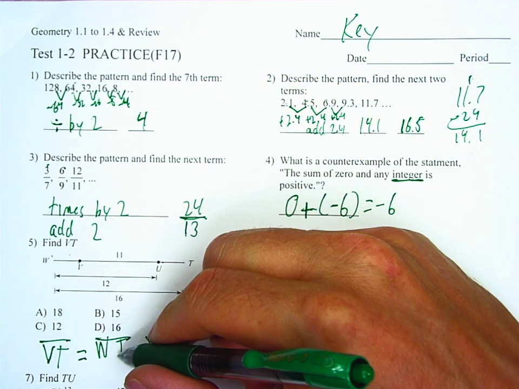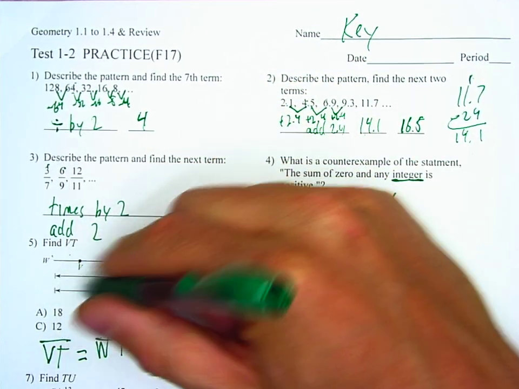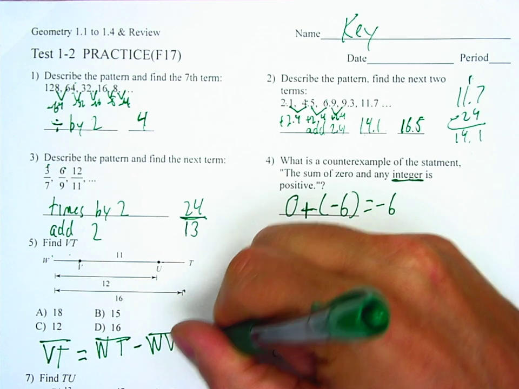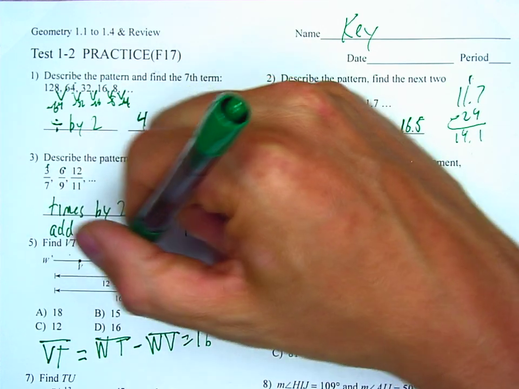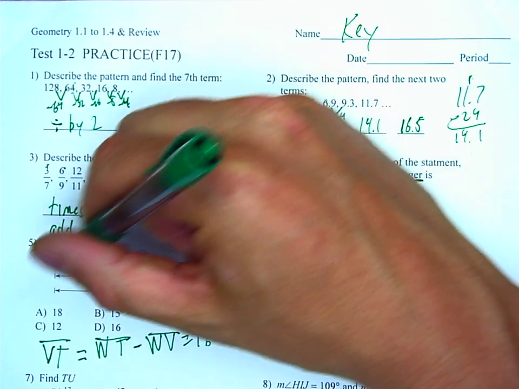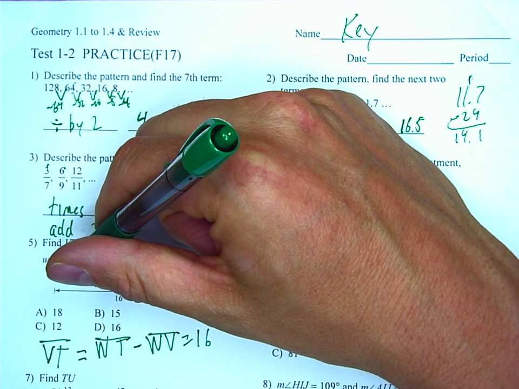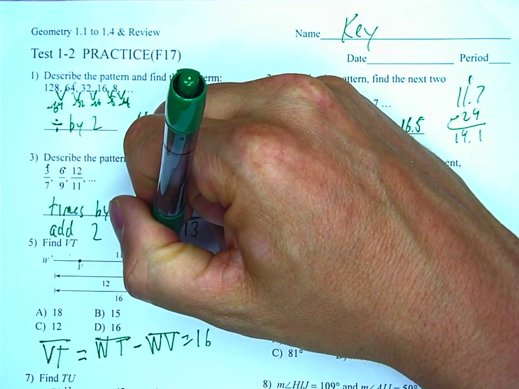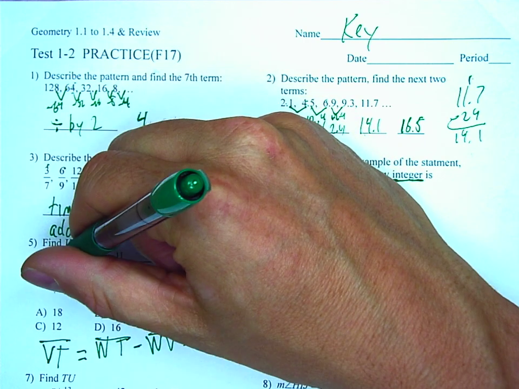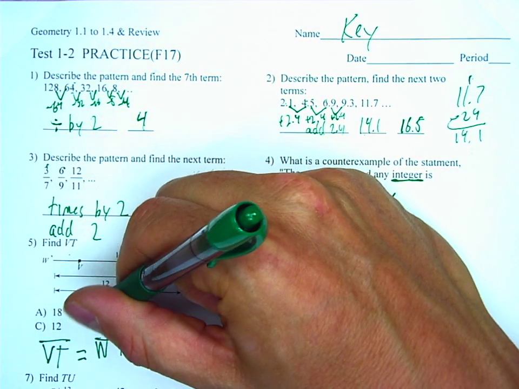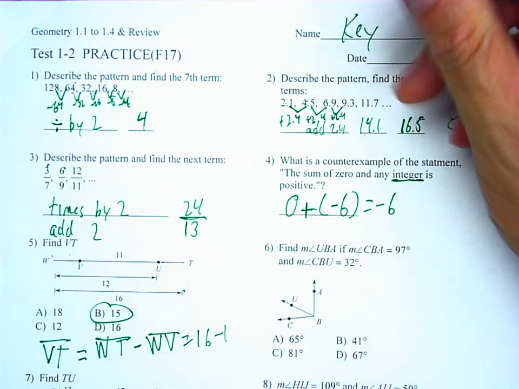So WT, the whole length, is labeled underneath as 16. This little short length on the left, that's why I gave you the 12 and the 11. 12 is from W to U. 11 is from V to U. All right, so that is 1. WV is 1 in length. 16 minus 1 is 15.